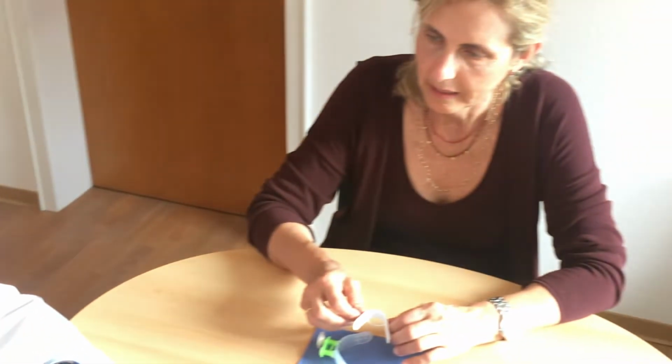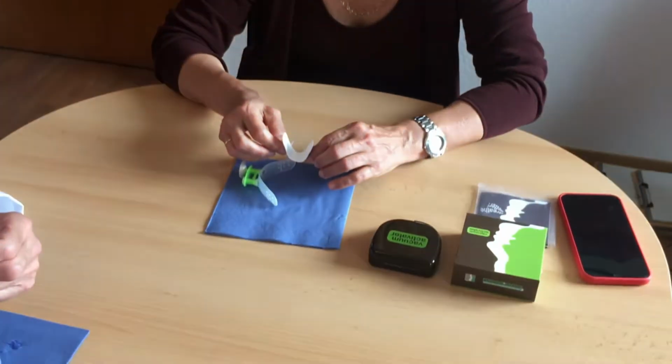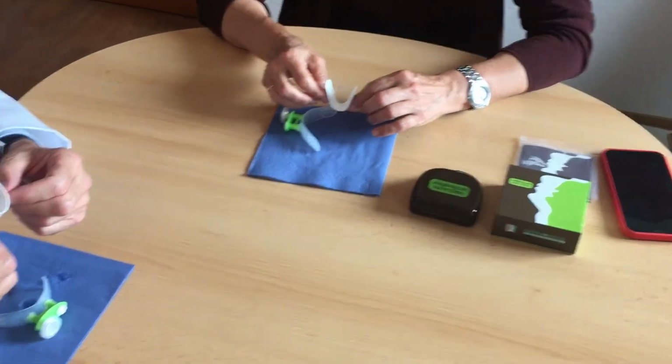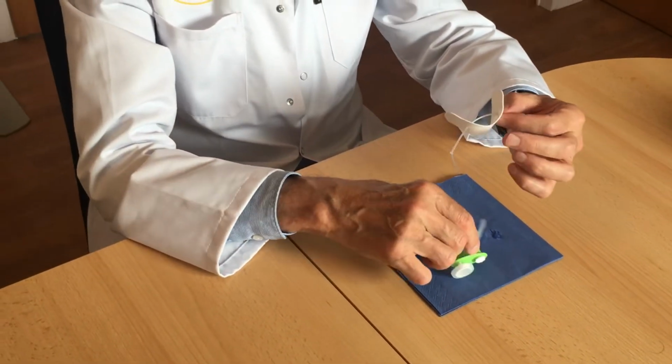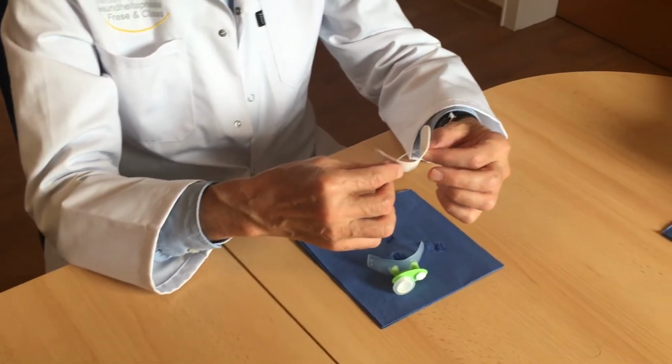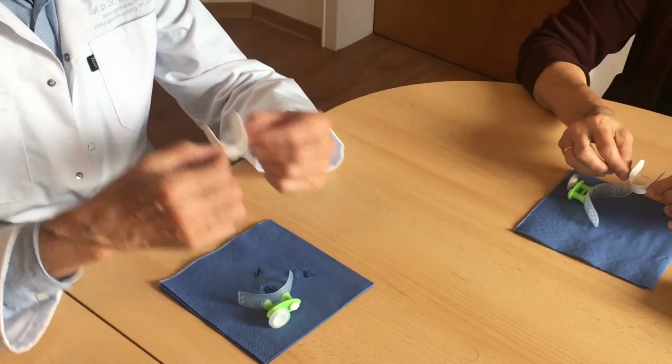I will show you how we use this device. We place it in the same manner as the vacuum activator, and we repeat the swallowing.